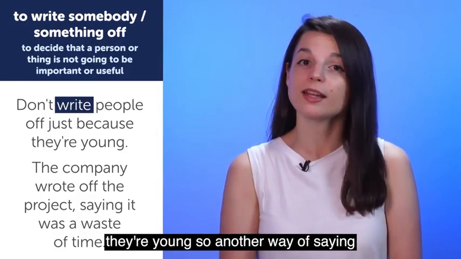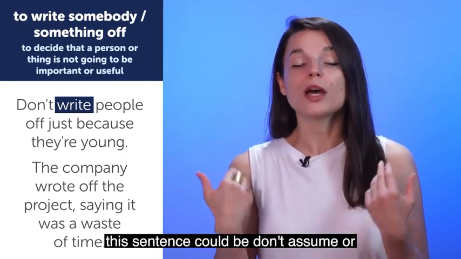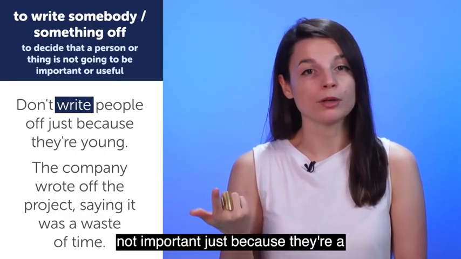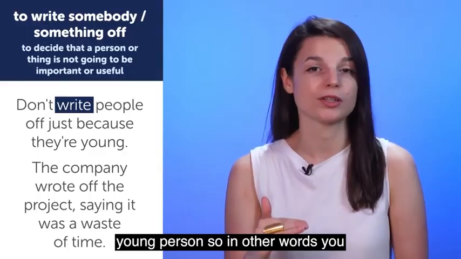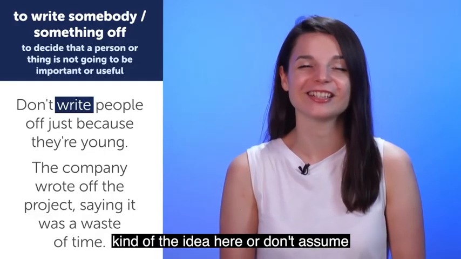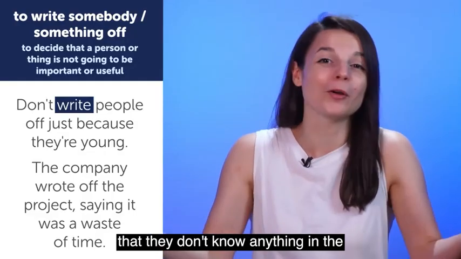So another way of saying this sentence could be, don't assume or don't think that someone is useless or not important just because they're a young person. So in other words, you should treat everyone with respect is kind of the idea here. Or don't assume that they don't know anything.